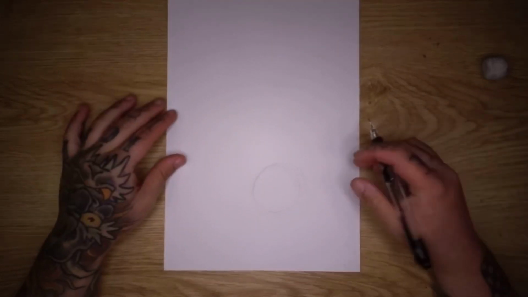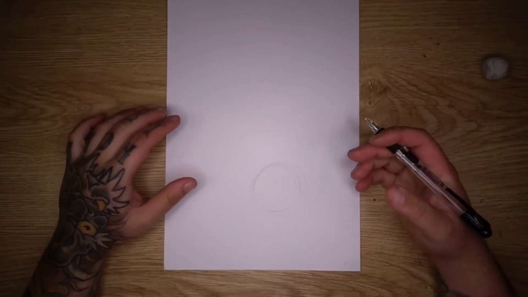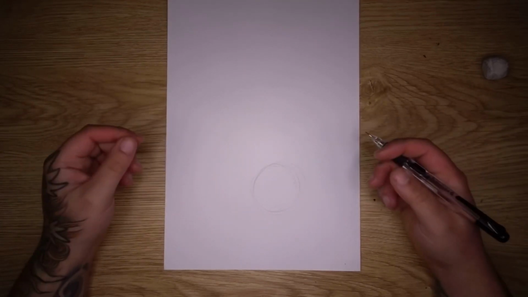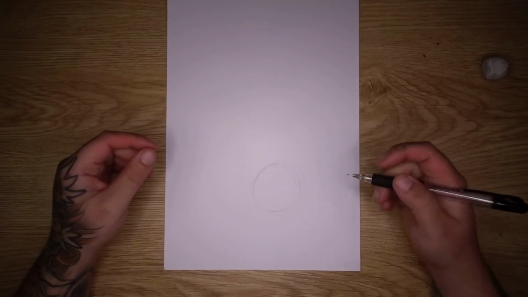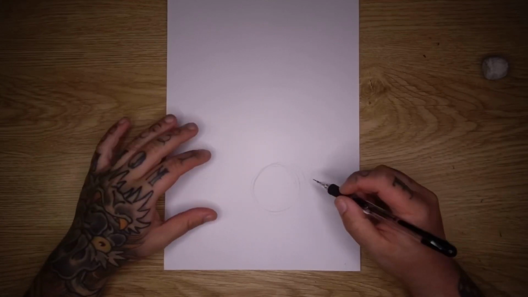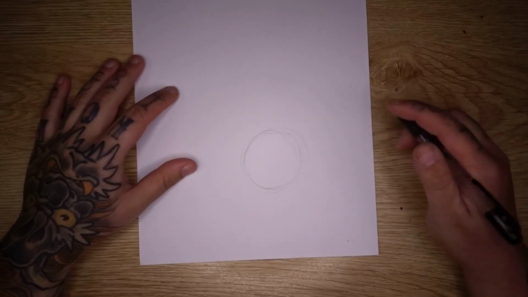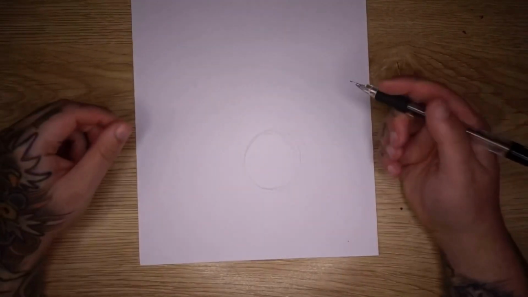Now, the most important distinction between these two styles of peony is the petal shape and also the way that we color them. The petal shape is probably the most important distinguishing feature. So I'm going to start by showing you how we lay those out. So we're going to start with our circle here, and the circle is really going to be the center of our flower with all of our petals wrapping around it and overlapping.